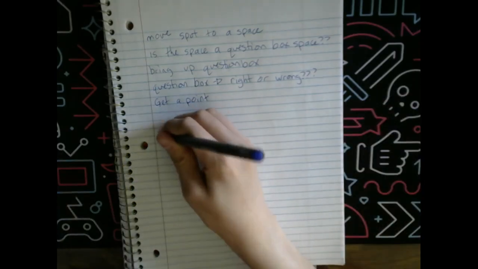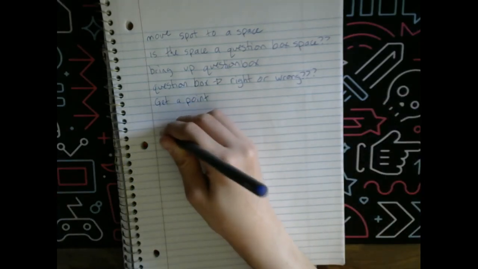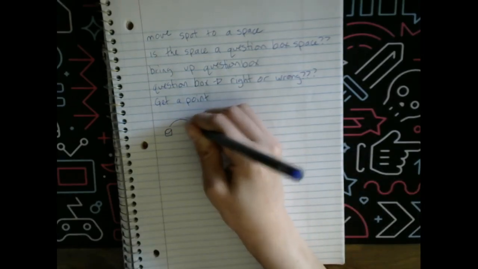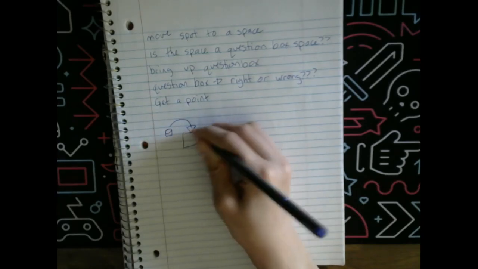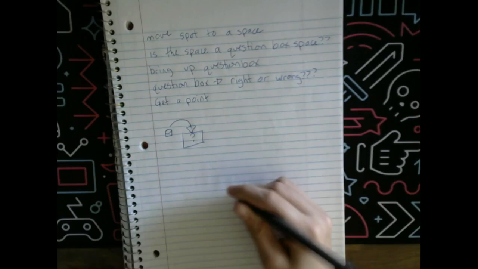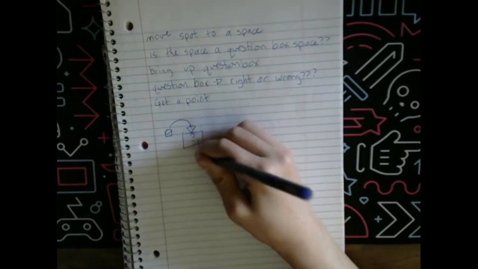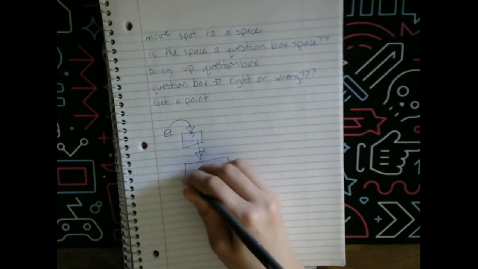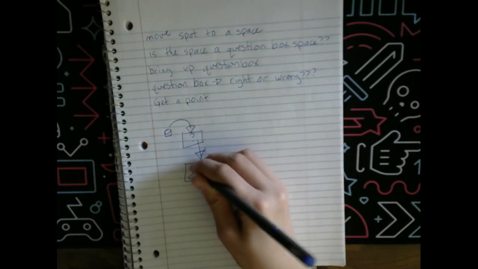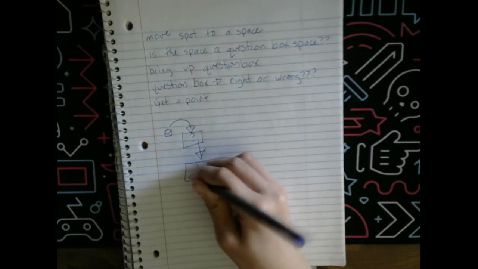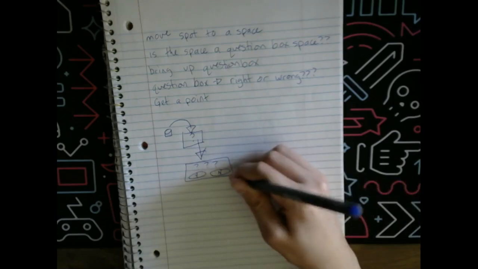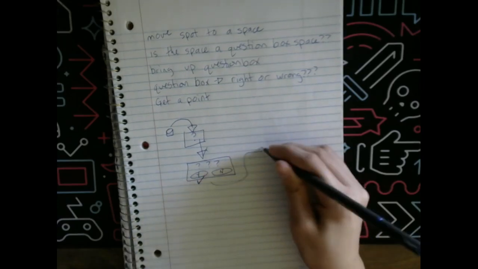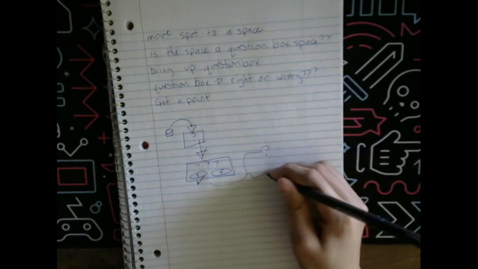Or in pictures, the spot, or the piece, that's kind of what the piece looks like, needs to be able to move to a space. And that space needs to know that it's a question space. And that question space needs to be able to make a question box, and that question box needs to know which answer is right and what to do if the answer is right, and really what to do if the answer is wrong.